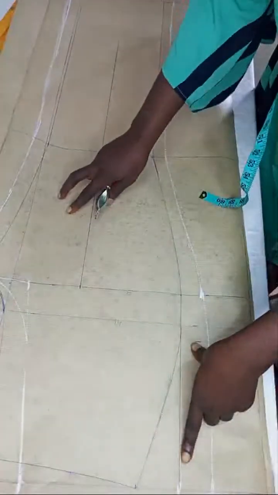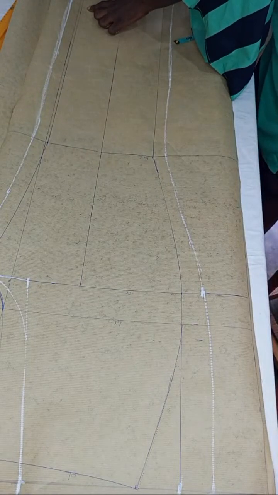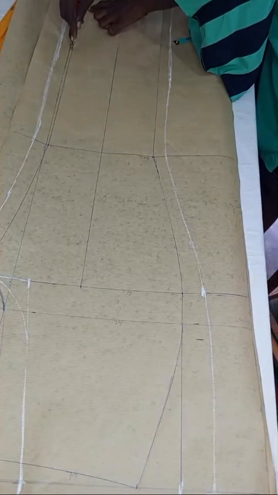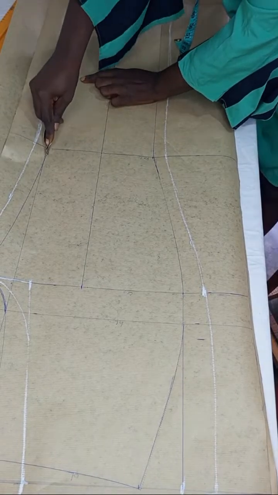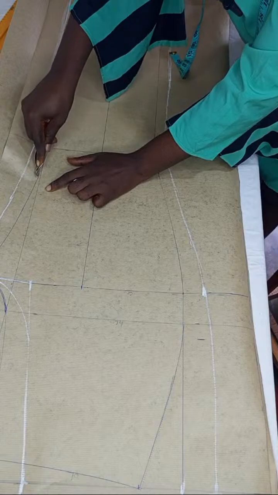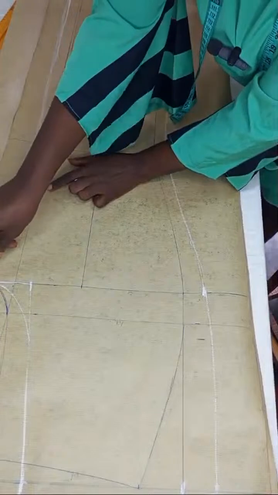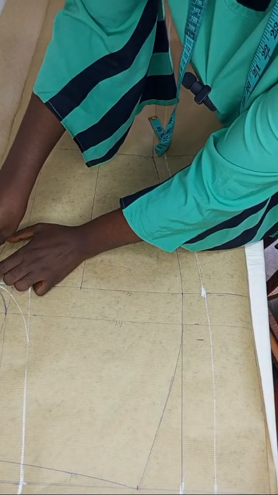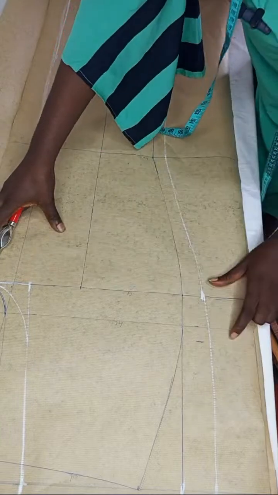Put that at the front part of your trouser, as well as the dart allowance. So for this trouser, the zipper will be at the side.